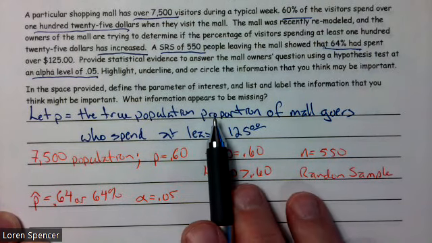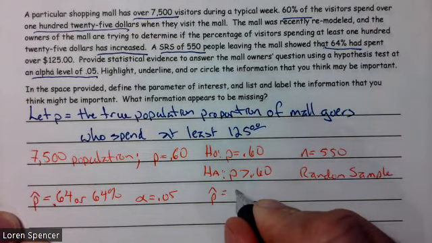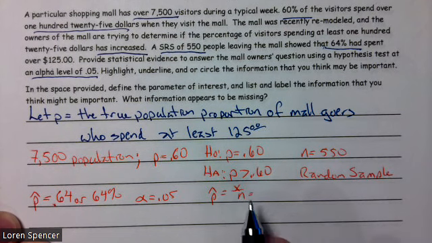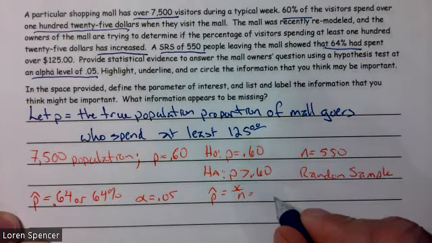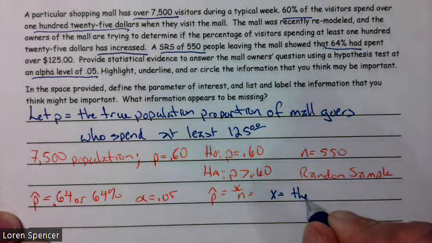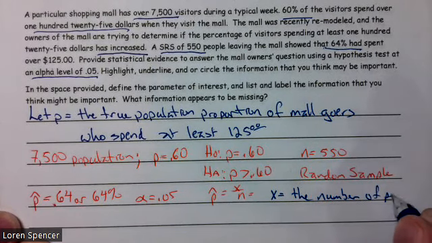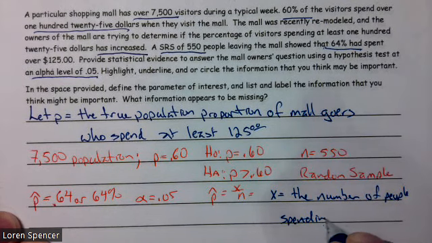What appears to be missing is, for p hat and for the calculator, we're going to need x over n. Well, it turns out it looks like we're missing x. So we're missing the x, which is the number of people spending greater than $125. So that's what it looks like we're missing.